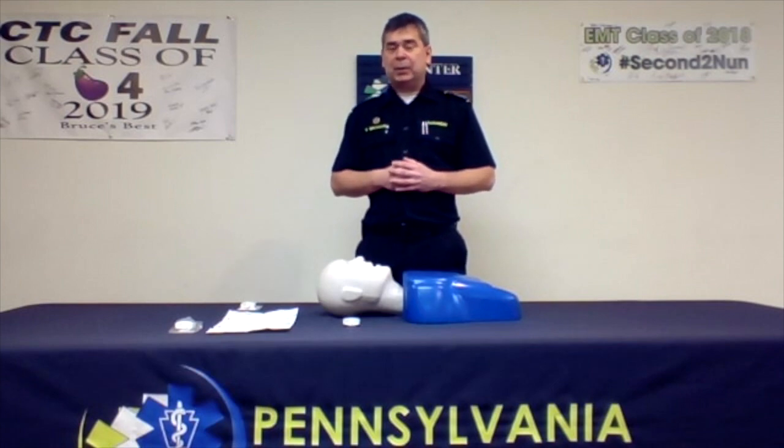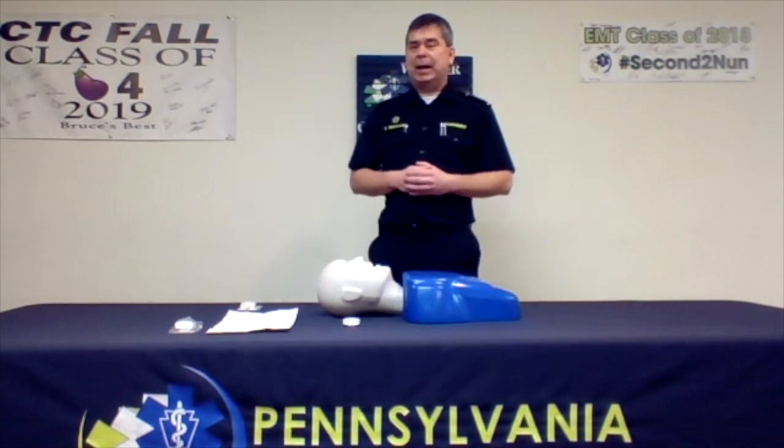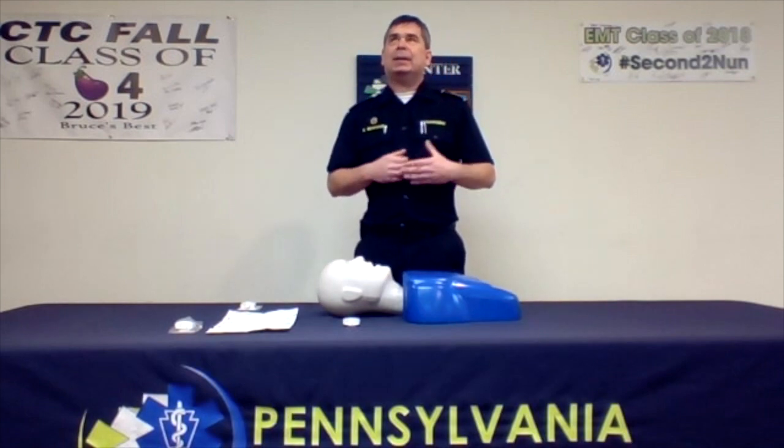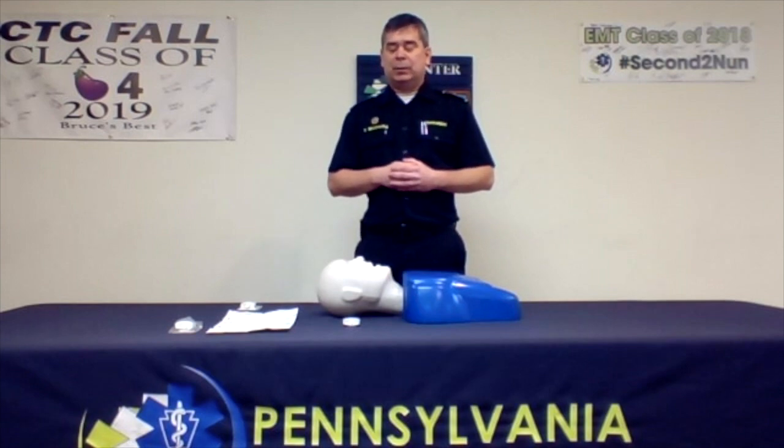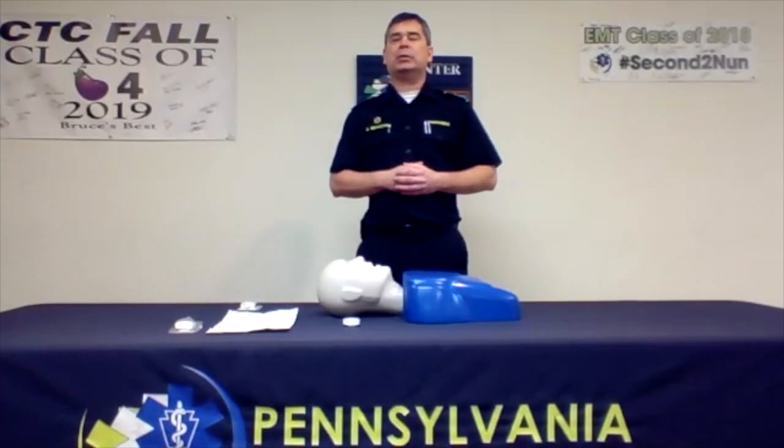There are some others that you must be aware of. Pupil response. Looking at their eyes and looking at the black parts of their eyes will indicate whether or not this patient may be an opioid overdose. Pinpoint pupils, or small black portions in the eyes, are an indicator of that opioid overdose.